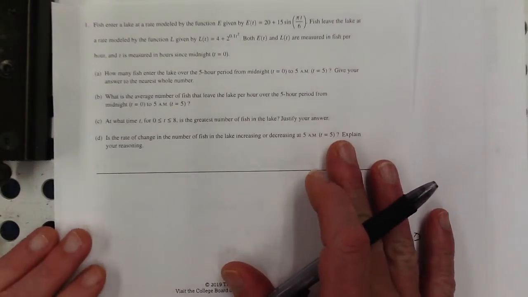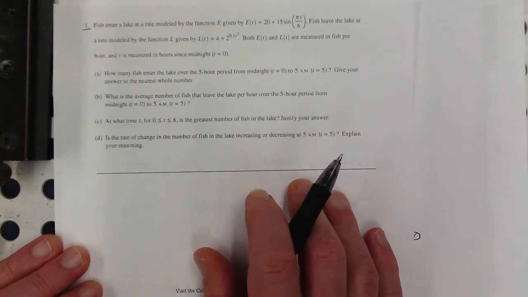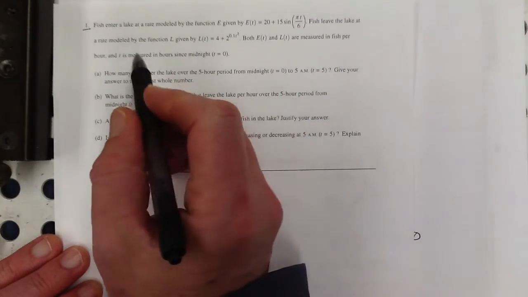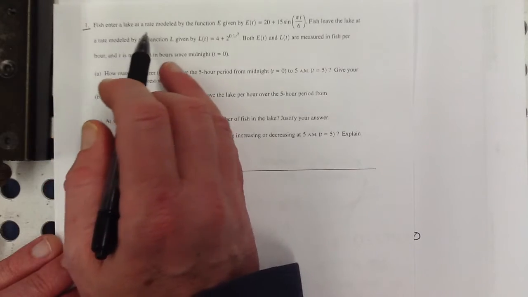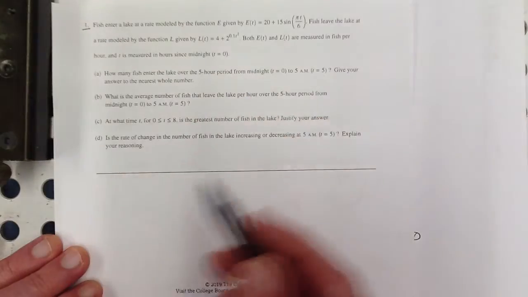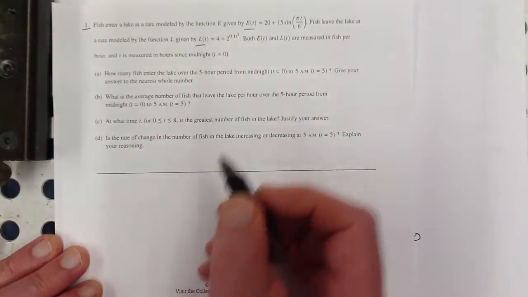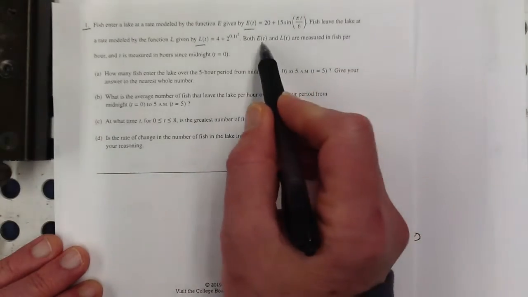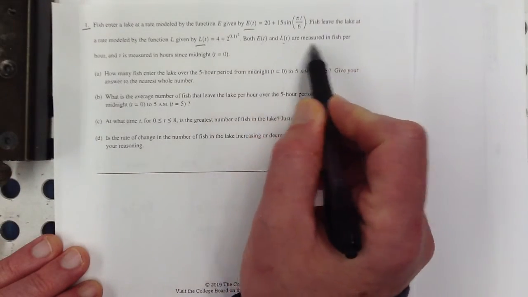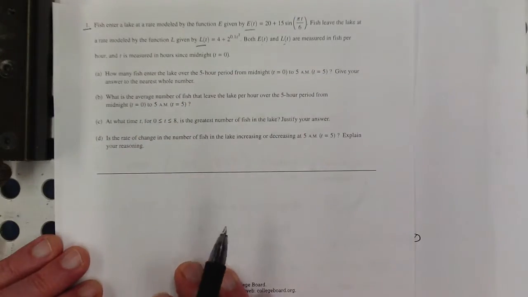Alright, this is the solution for number 1 in the FRQ test. Fish enter a lake at a rate modeled by this function, and fish leave the lake at a rate modeled by another. So this is a classic College Board example. Some things are coming in and some things are going out, and we have the rate functions for both of those. Both rates are measured in fish per hour, and t is measured in hours since midnight. Okie dokie.